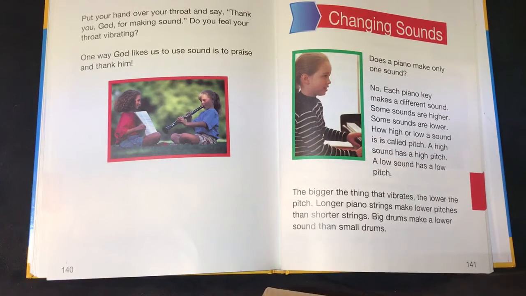Do you feel your throat vibrating? Yeah, see? Even our throats have to vibrate to make sound. So one way that God likes us to use sound is to praise and thank Him with our voices. So basically, anytime a sound is made, something is vibrating. Pretty neat, huh? All right, well, that is today's lesson.